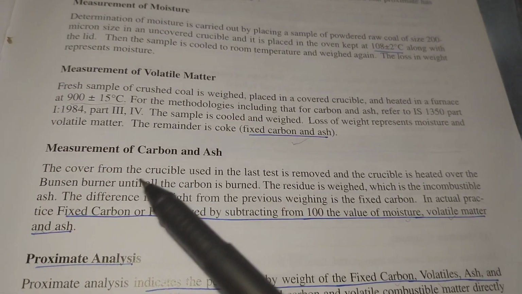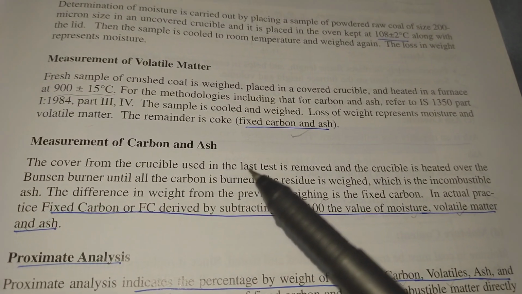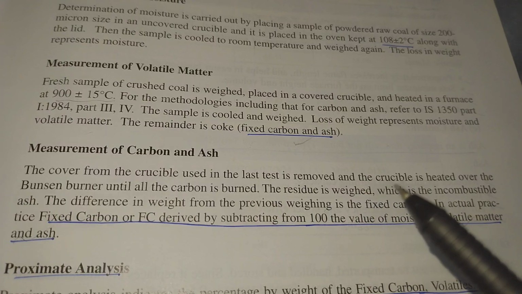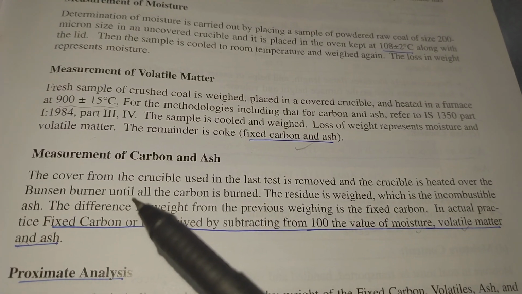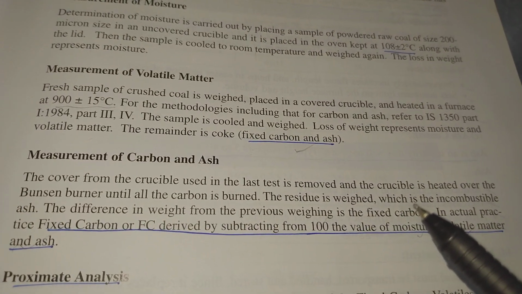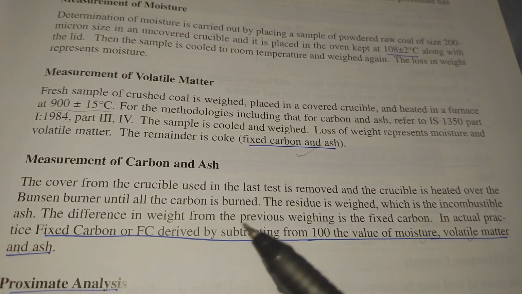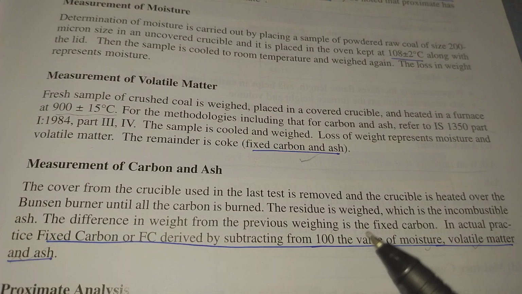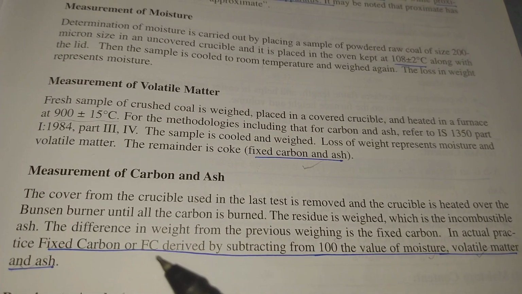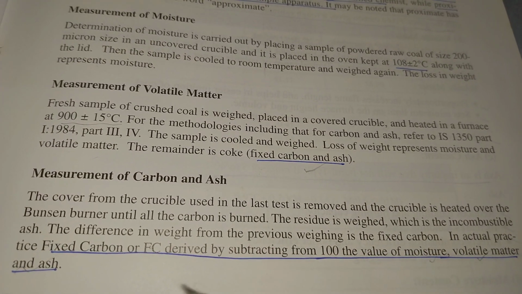Measurement of carbon and ash. The cover from crucible used in the last test is removed and the crucible is heated over the Bunsen burner until the carbon is burned. The residue is weighed, which is the incombustible ash. The difference in weight from previous weighing is the fixed carbon. In actual practice, fixed carbon or FC is derived by subtracting from 100 the value of moisture, volatile matter and ash.